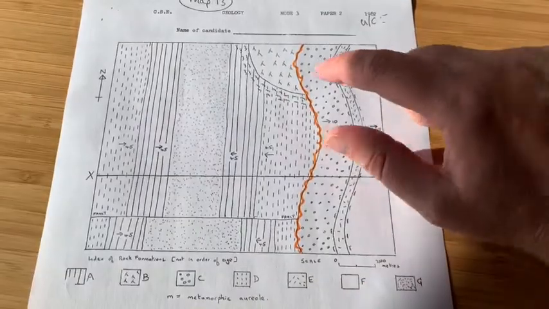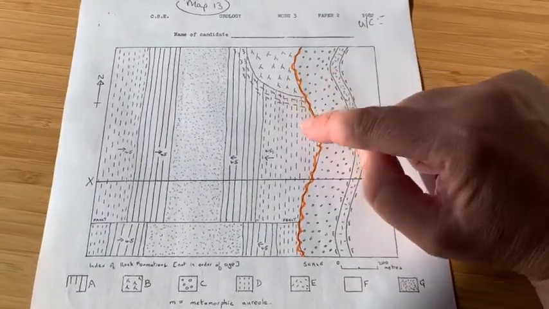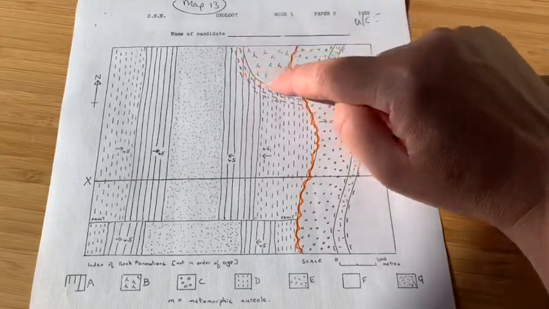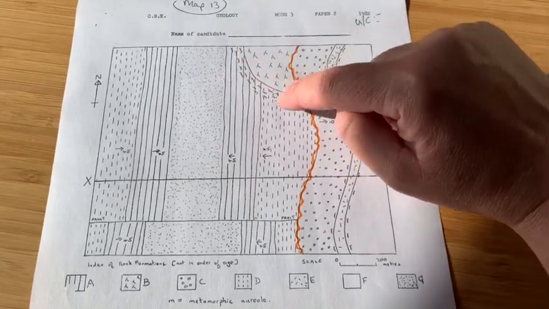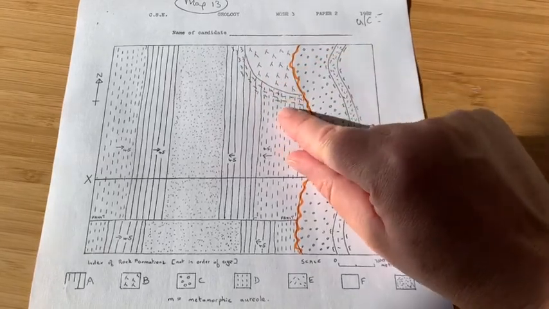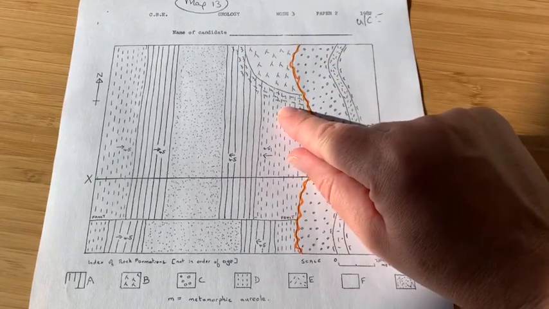Other things to spot on the map is the Pluton up in the top corner. It's a large igneous body. It is discordant and it's got a circular outcrop pattern. It's also got a metamorphic aureole on the outside of it.